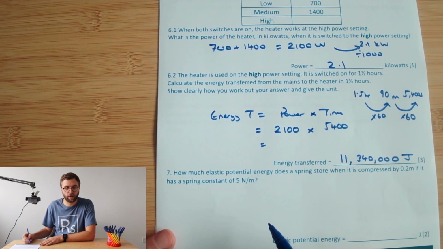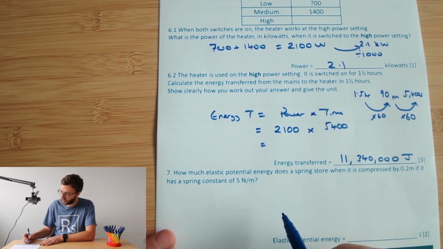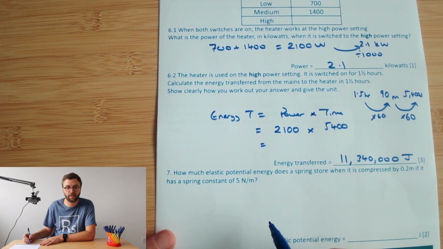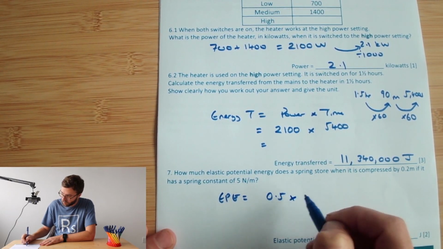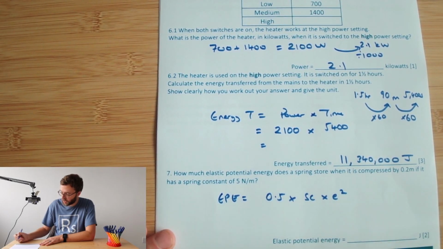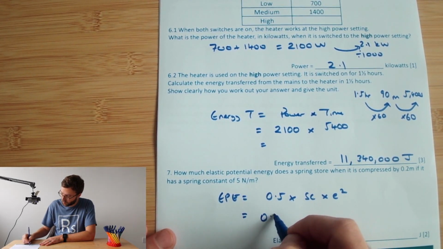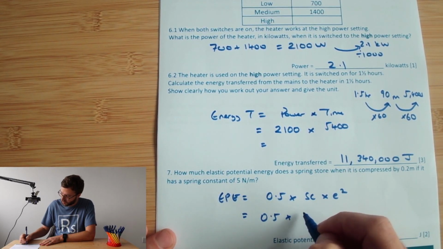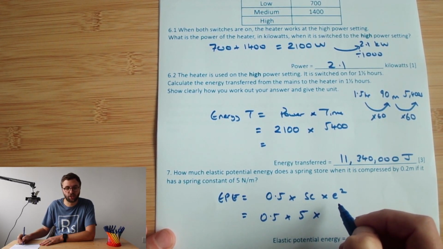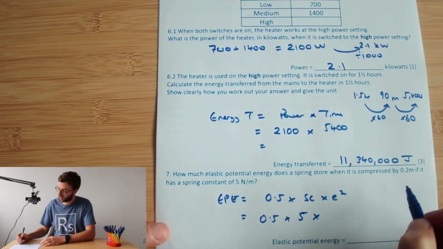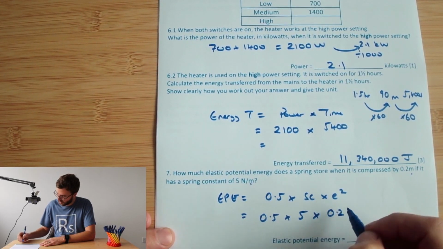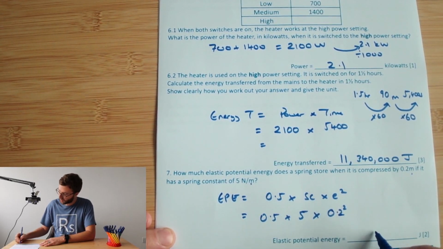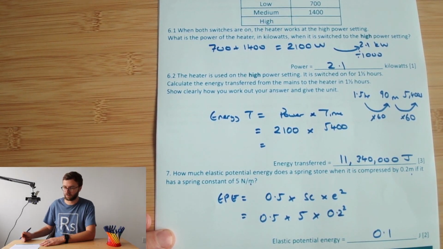So moving on, just a quick one on elastic potential energy. How much elastic potential energy does a spring store when it's compressed by 0.2 meters if it has a spring constant of 5 newtons per meter? So the elastic potential energy equals a half multiplied by the spring constant multiplied by the extension squared. So it will be 0.5 multiplied by the spring constant, which is 5, multiplied by the extension. It doesn't matter if it's an extension or compression, it's the same number. So we use 0.2 as it's in meters, not forgetting to square it. If we work that answer out, it gives us 0.1 joules.